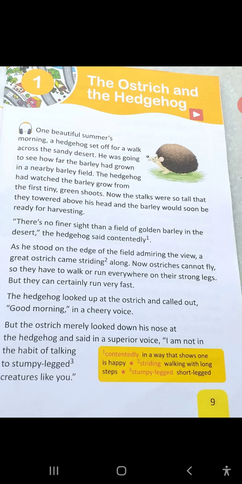Because in deserts you can see very few plants, right? You will find sand everywhere, so it's very rare to see greenery in the desert. So that's why the hedgehog is saying that it's a fine sight.